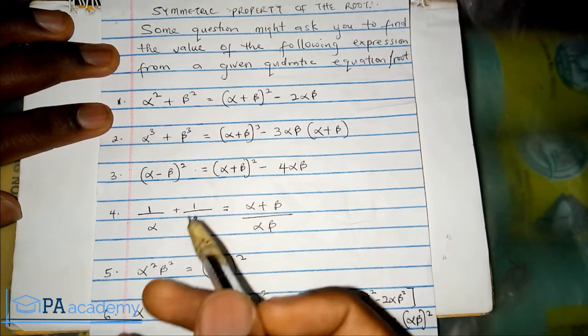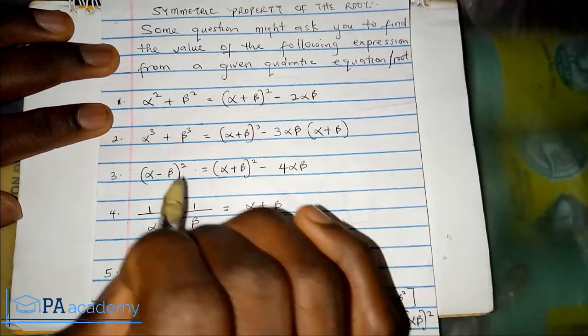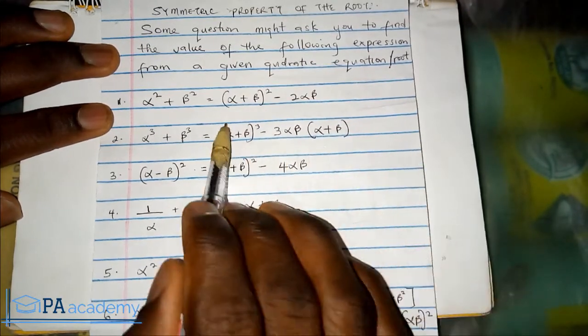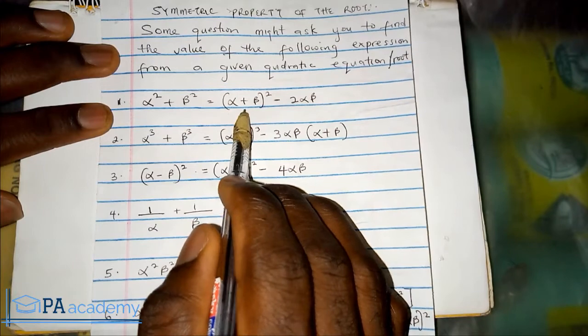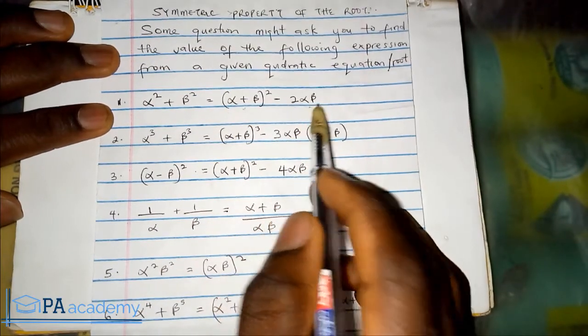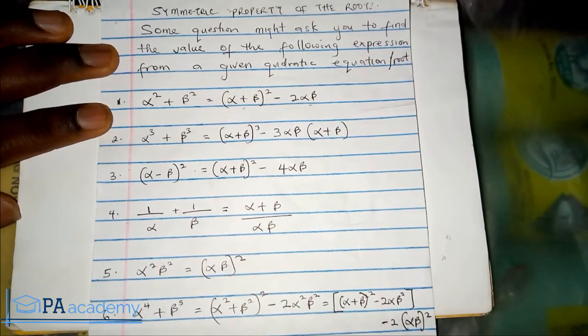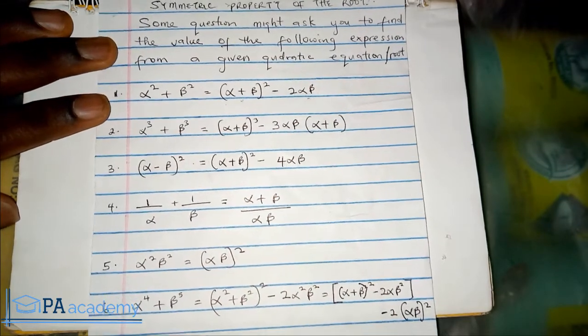And sometimes you might not even need to find the roots. Just from the quadratic equation itself, you find your value of alpha plus beta, and then you find your value of alpha beta, then you just substitute. So you can just get yourself familiar with all this.